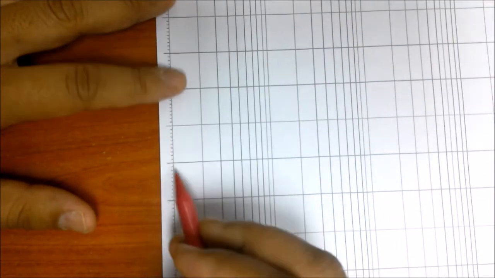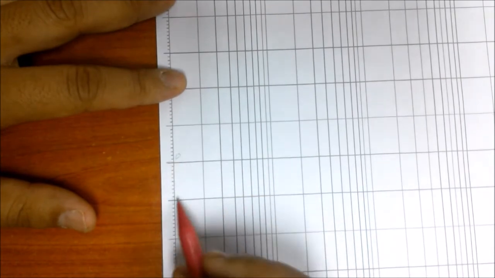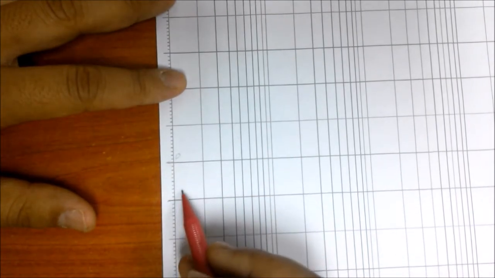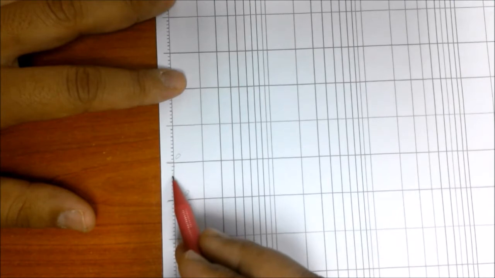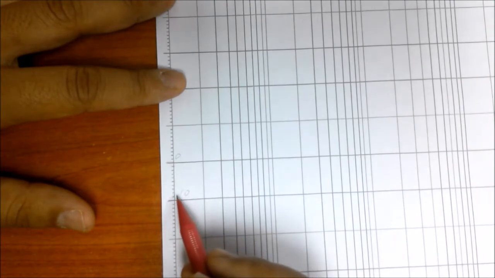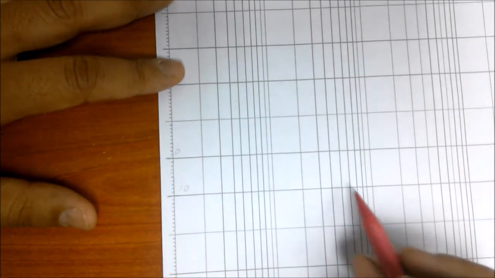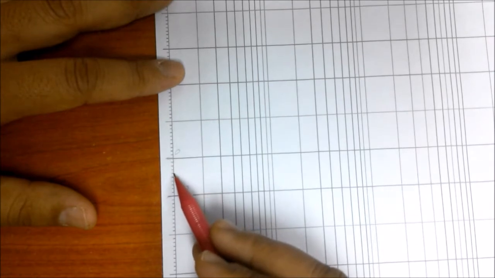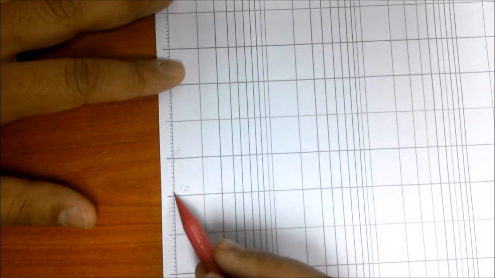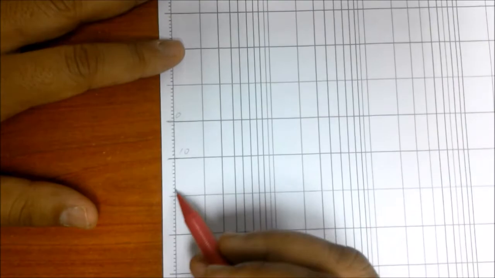So if you assume this is 0, this is 10, so 1, 2, 3, 4, 5, 6, 7, 8, 9, 10. Alright, so 20 and so on. So this is the linear scale. So that's how you determine the correct direction to hold the semi-log paper.